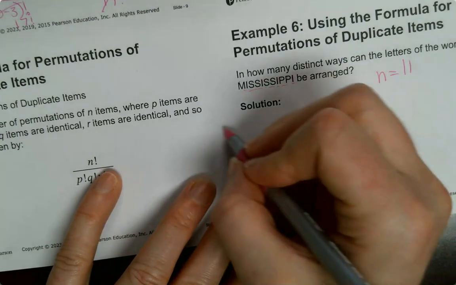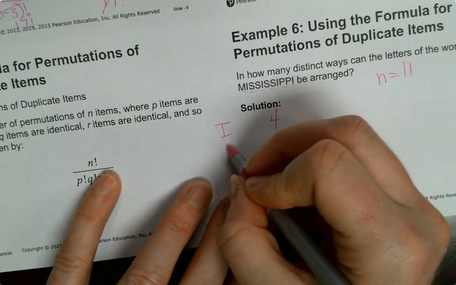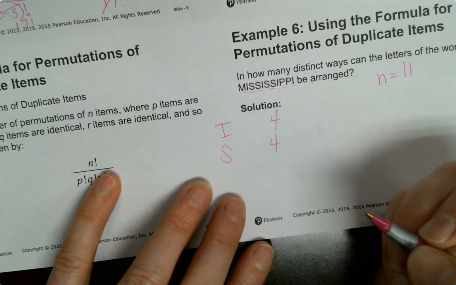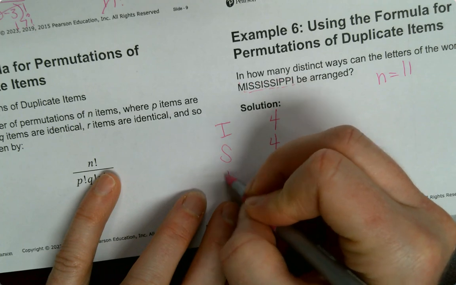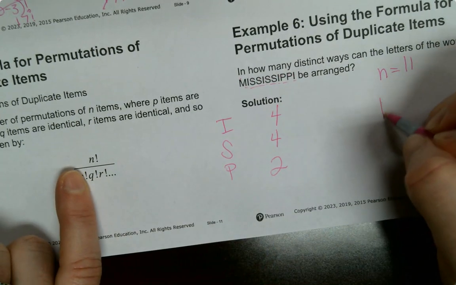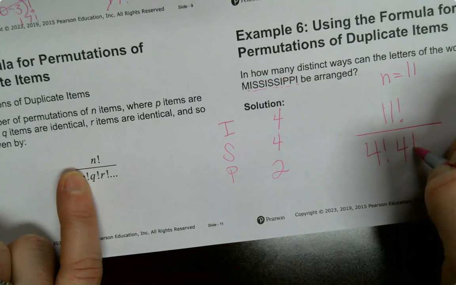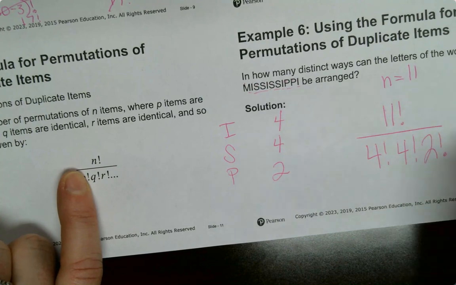And then we have to figure out what's repeated. So I is repeated 4 times, S is repeated 4 times, P is repeated 2 times. So whenever you do your formula, you're going to do 11 factorial over 4 factorial, 4 factorial, 2 factorial.